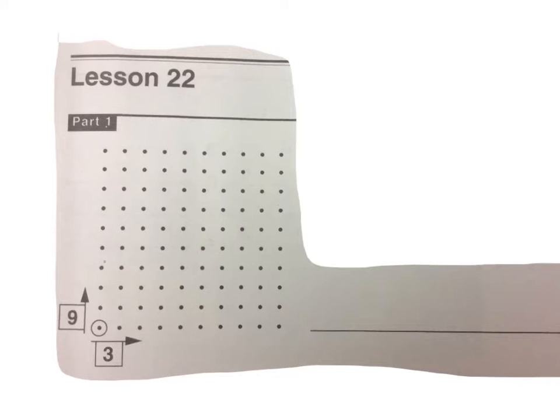So the next section is in your workbook, so get your workbook ready for lesson 22, part 1. And what they're showing you here is that they have a grid and they have dots, but they don't have a rectangle. All they show you here is this little circle where 0 is. And what we're going to do is make our own rectangle and draw the sides in, but first we have to draw the line.